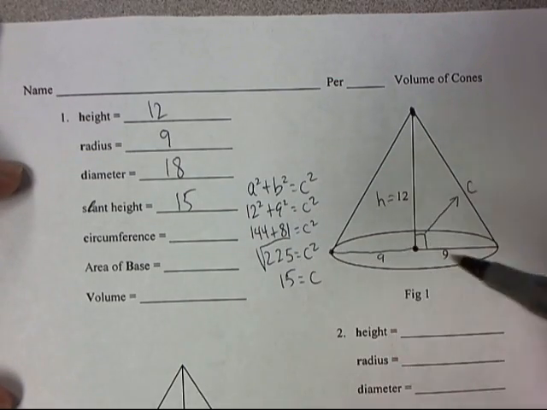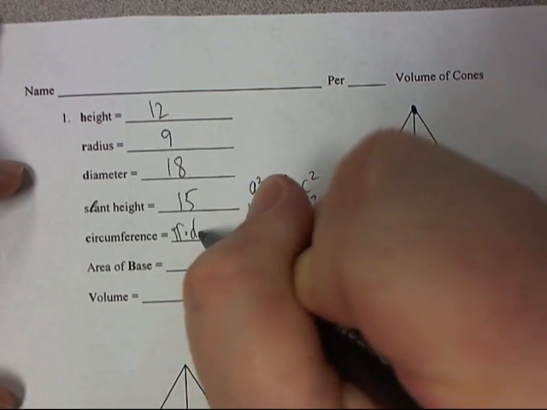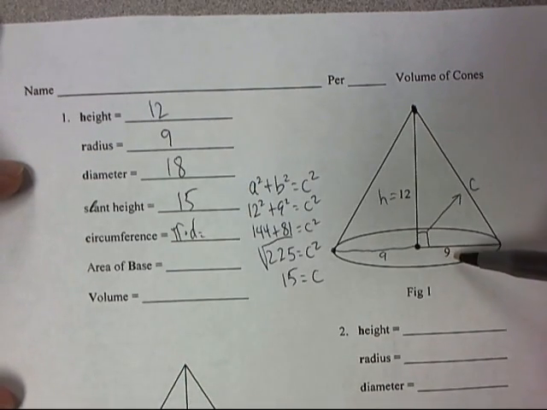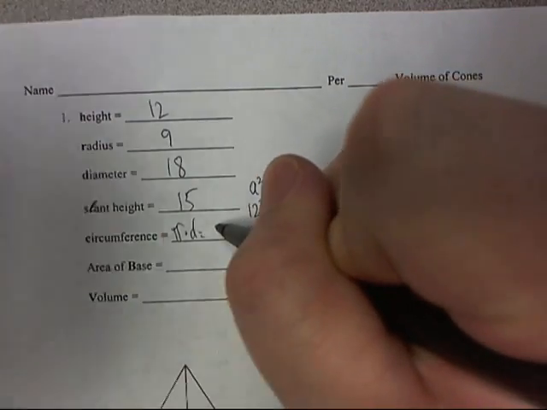Circumference is pi times d. We'll use 3 for pi. The diameter is 18, so 3 times 18 is 54.